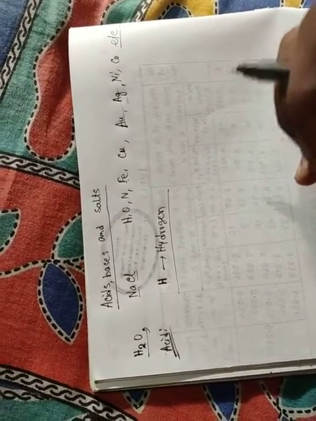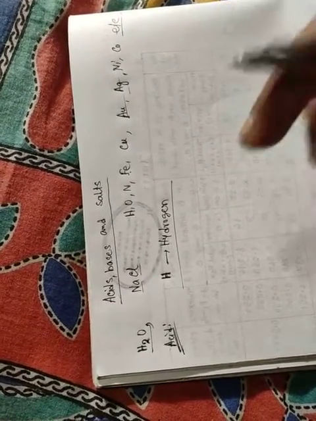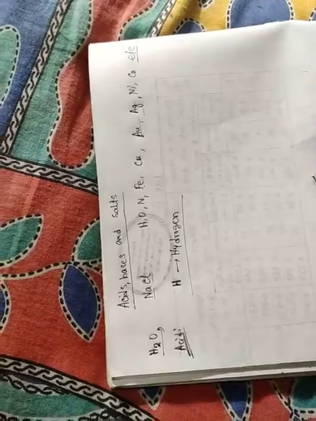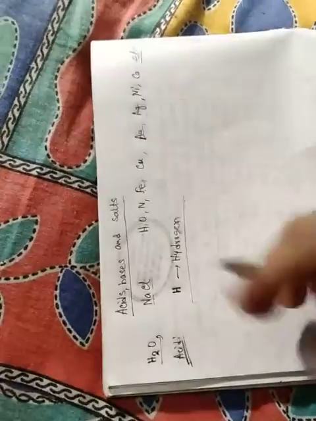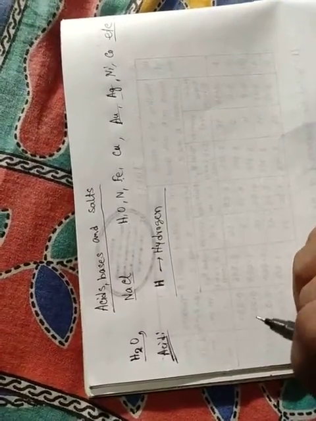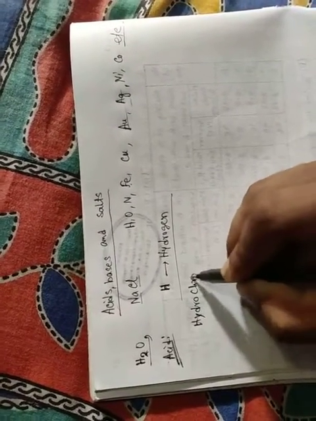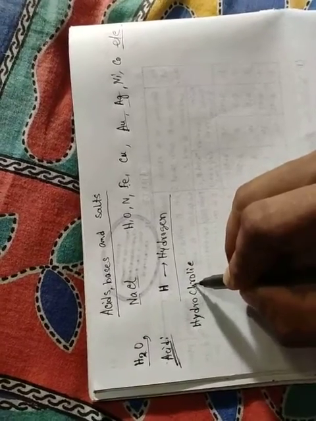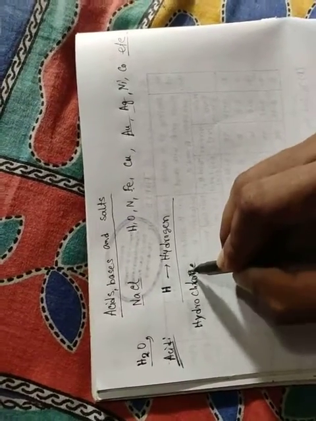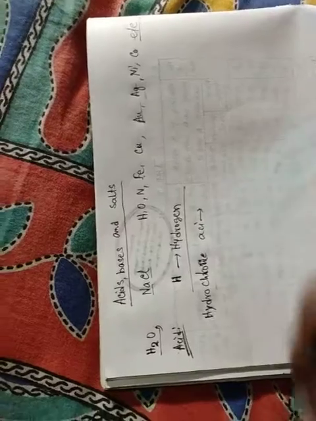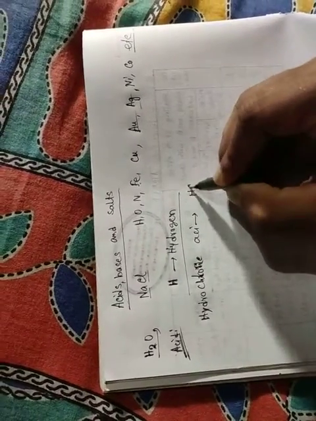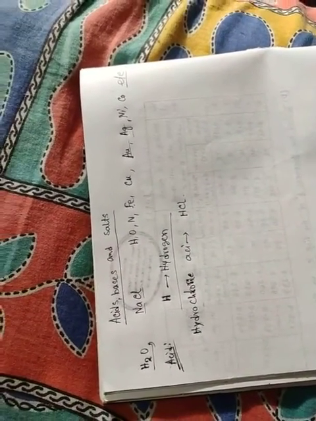So if any material has one of its elements as hydrogen, then that is called acid. For example, hydrochloric acid, symbol HCl.